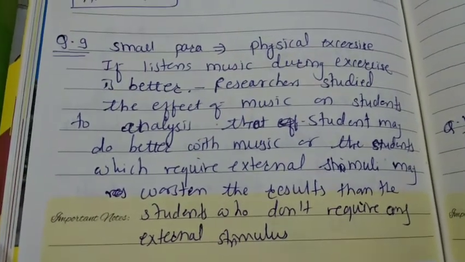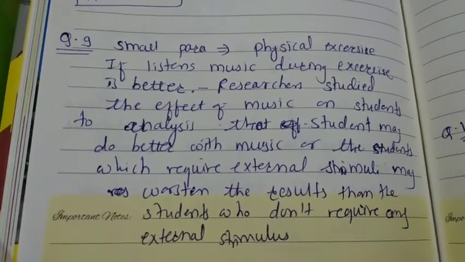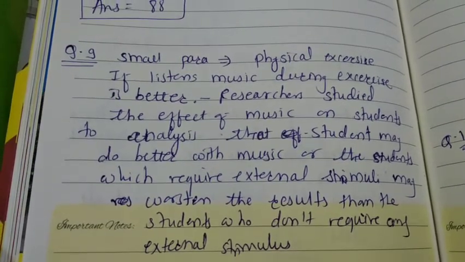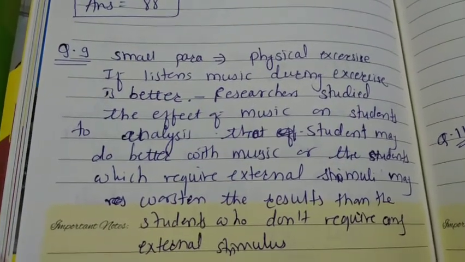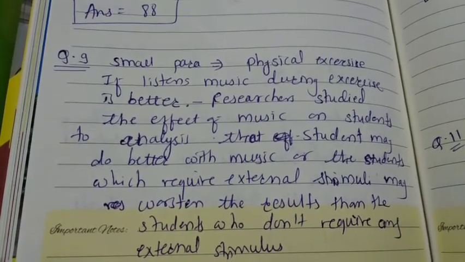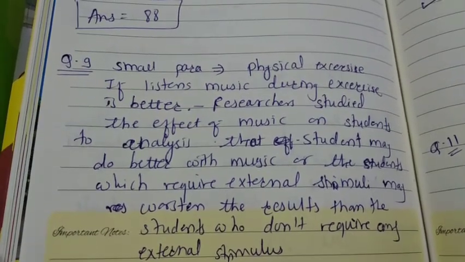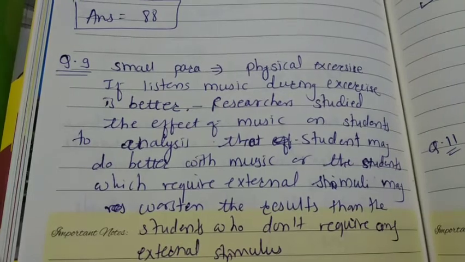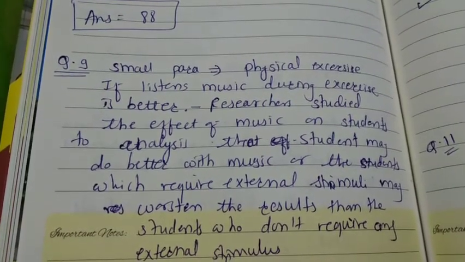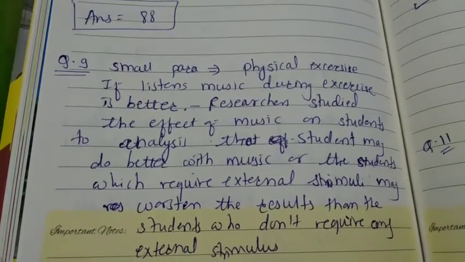A paragraph is given regarding the effect of music. If we listen to music during physical exercise, it results in better performance. A few researchers have studied the effect of music on students. The student may do better with the music, or students who require external stimuli may do worse than students who don't require external stimuli.